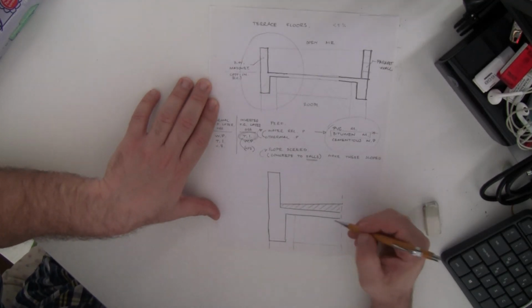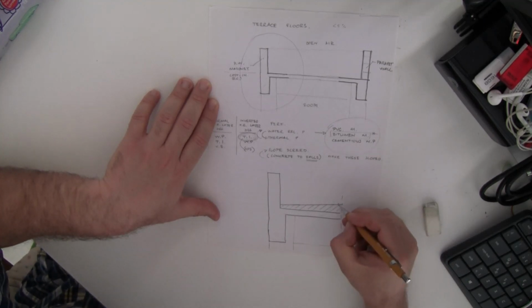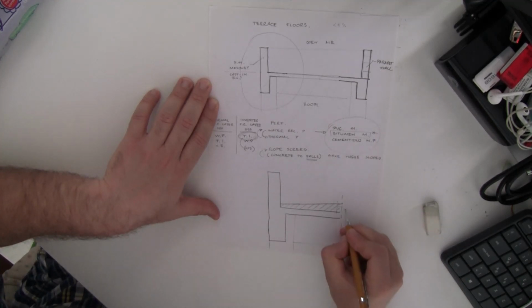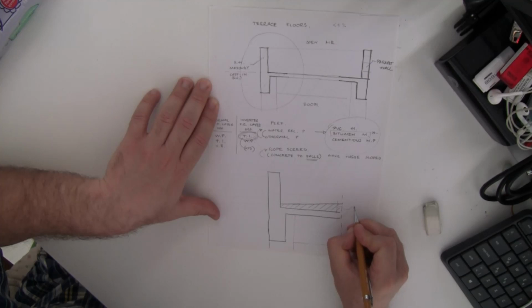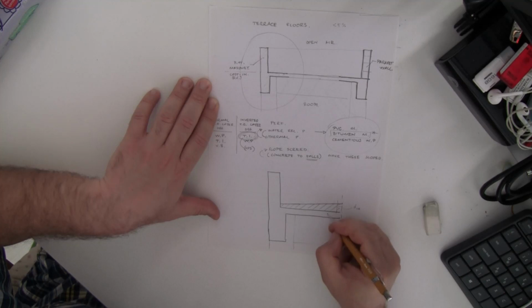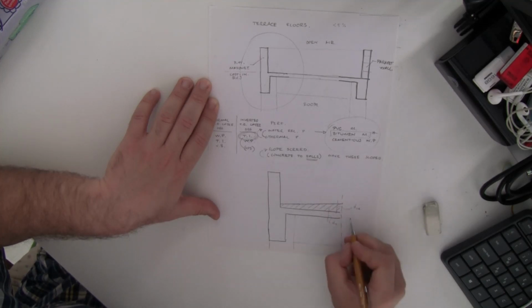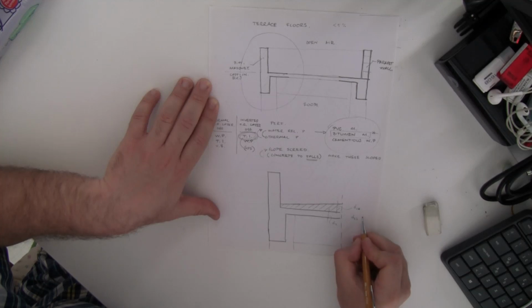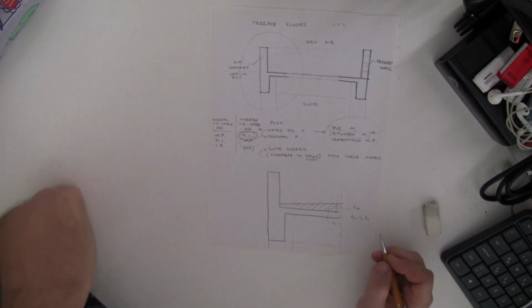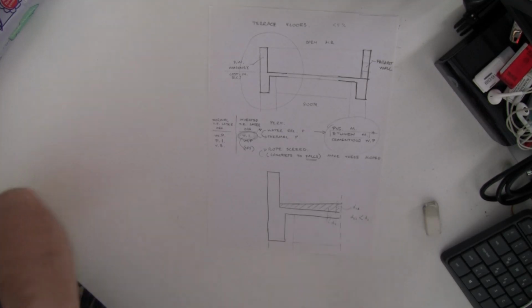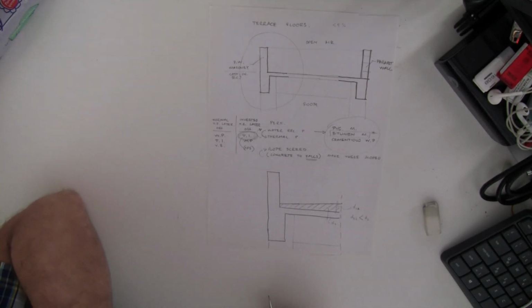Okay, now I have drawn the slope screed exaggerated. The highest part of the slope screed needs to be smaller than the slab, because we don't want to load our slab with great weights of slope screed.